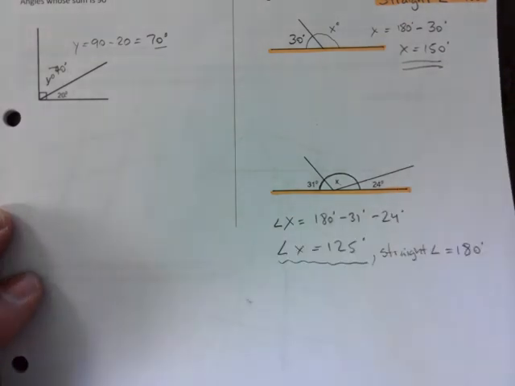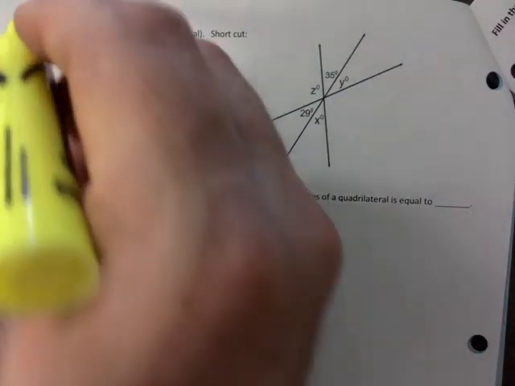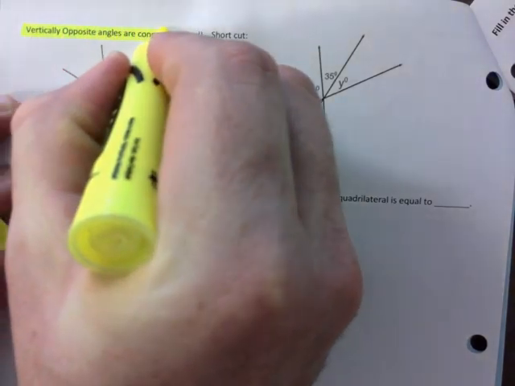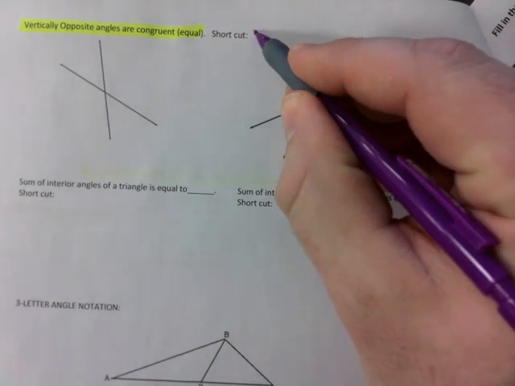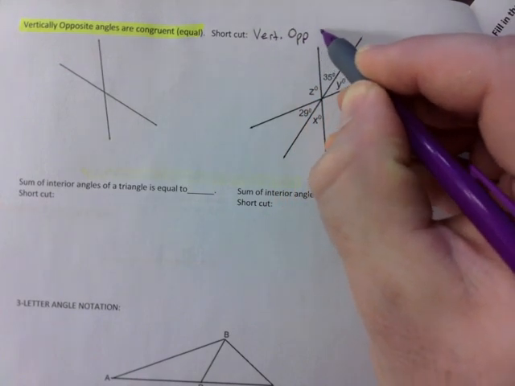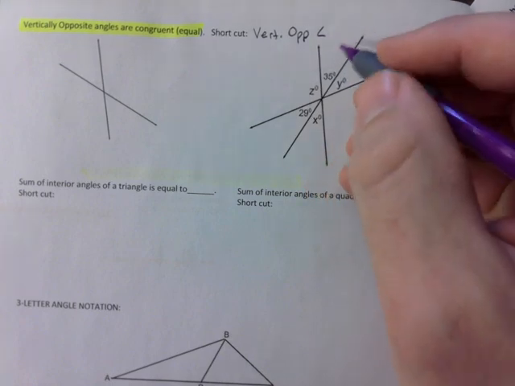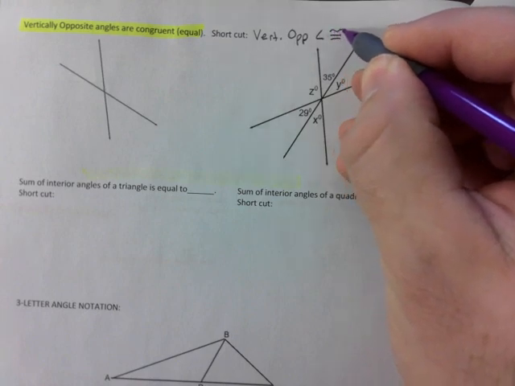The next one, on page 3. Vertically opposite angles are congruent, they're equal. That's what congruent means. Okay, and this is the shortcut. I might go like this: vertically opposite angles are congruent, like this. It's an equal sign followed by a third wave.